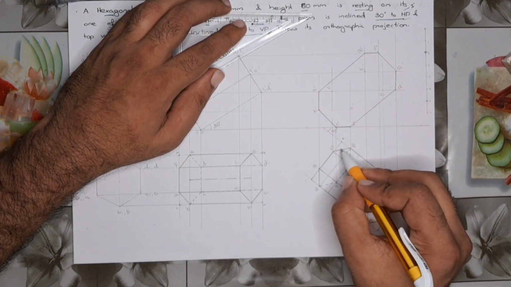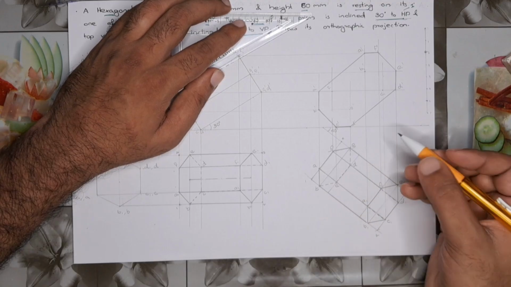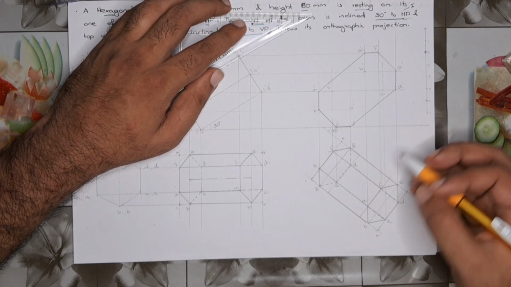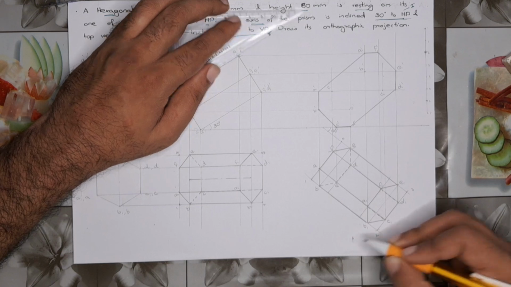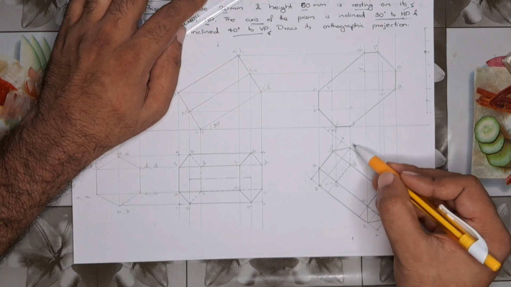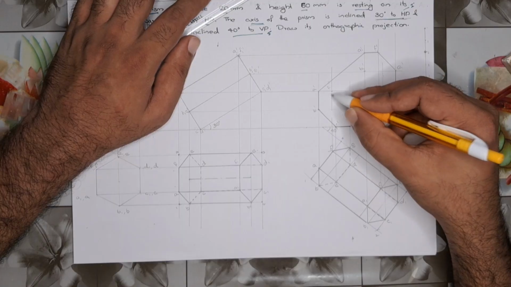Now when we look here, we can see the F and E is near the XY line. That means when we look from here, we can't see the FE line. So FE line must be hidden.